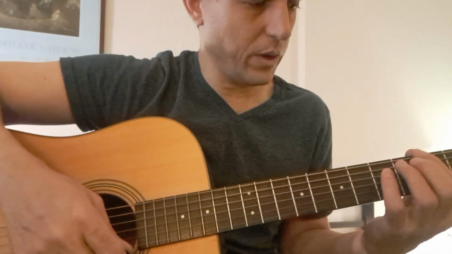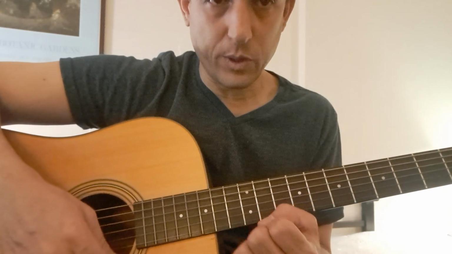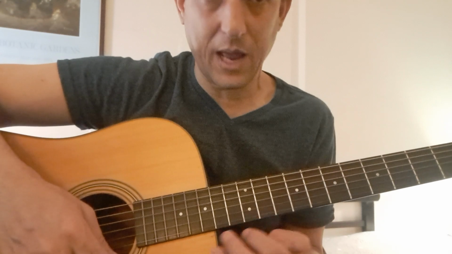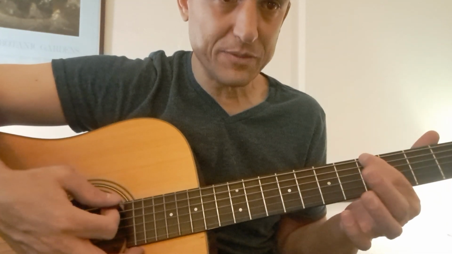We're talking about going up, right? The spacing, this pattern, is what we call 2 whole steps and a half step, and then 3 whole steps and a half step. A half step is 1 fret away. A whole step is 2 frets away.